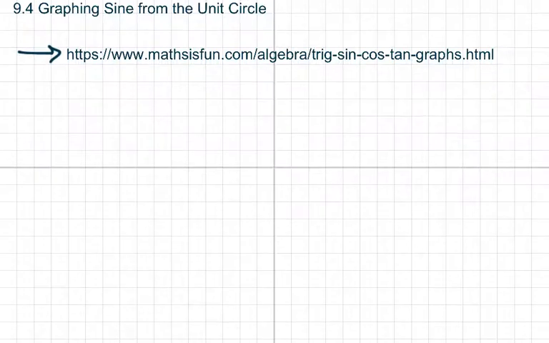So if you start with this website, if you'd like to go and look at the very beginning, it shows a GIF on how you can take a unit circle and basically turn it into a sine wave. Go ahead and take a minute to do that now.